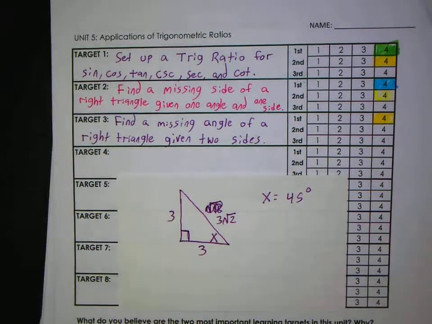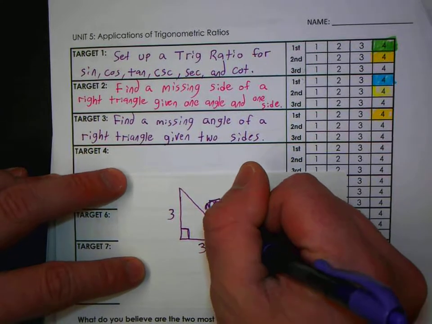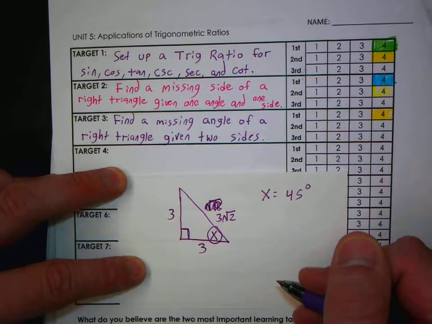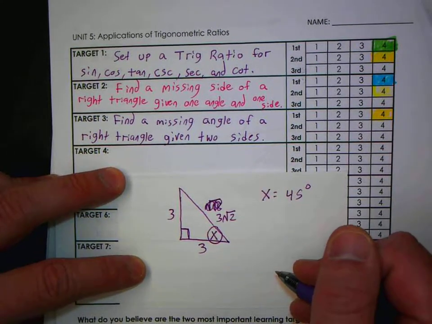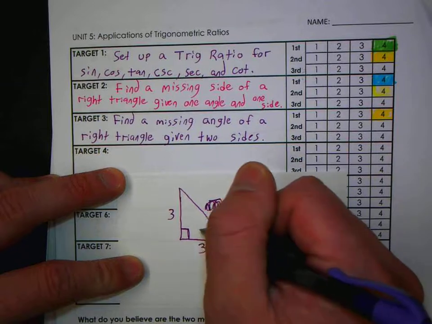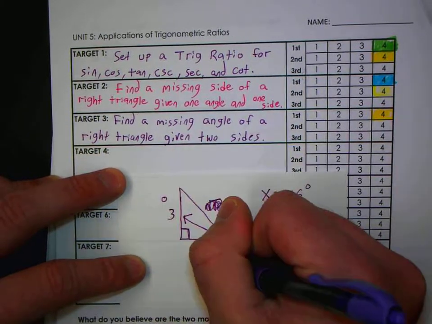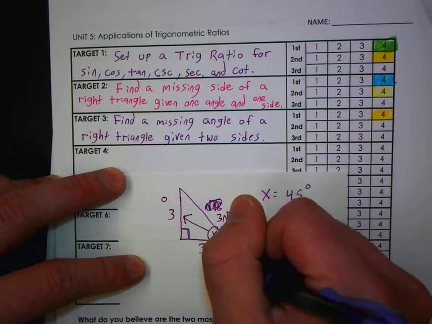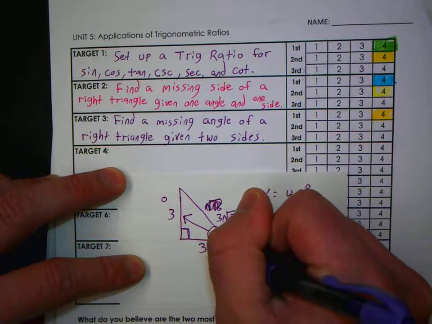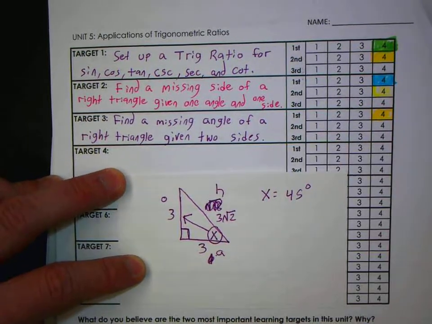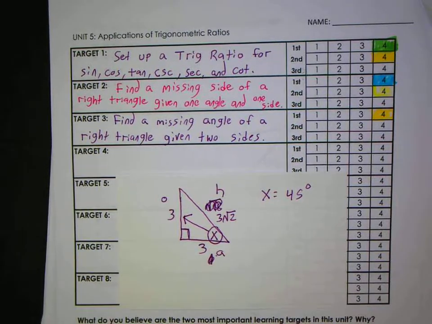But if you didn't know that, you could still be like, well, they gave me 3 sides. So it's really up to you. Which 2 sides do you want to use? Because it gave you 3. So this is O. This is H. Oh no, this is A. And this is H. So you could use any of the 3 trig ratios you want.